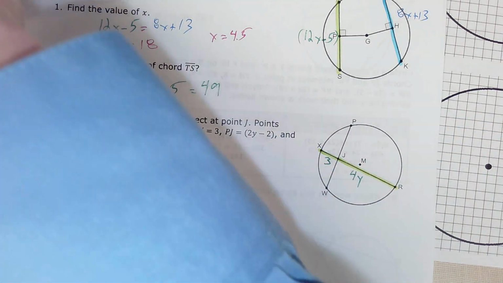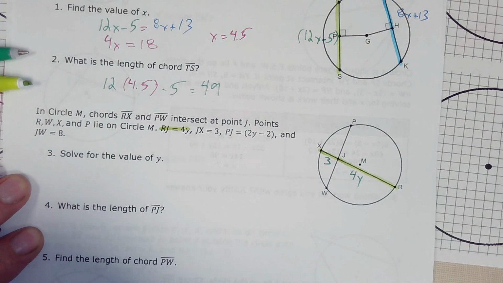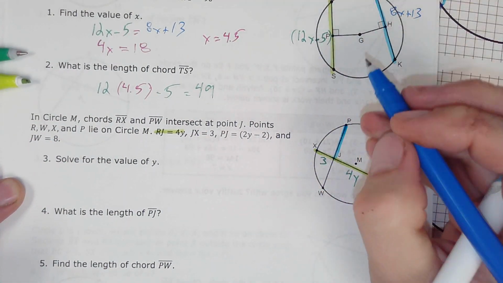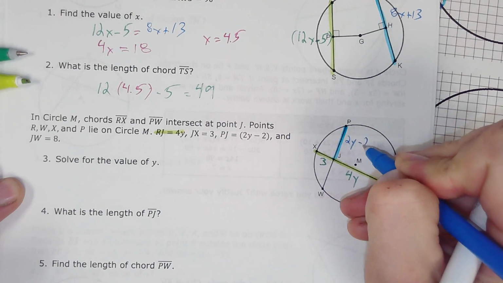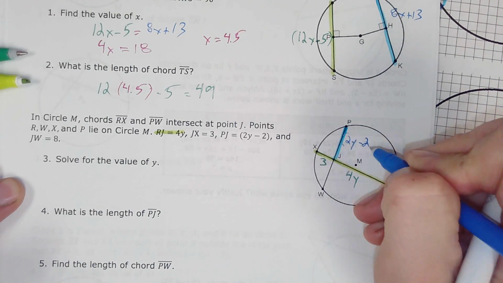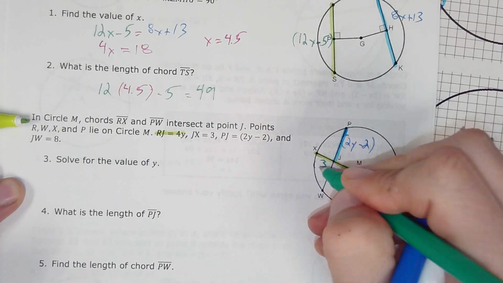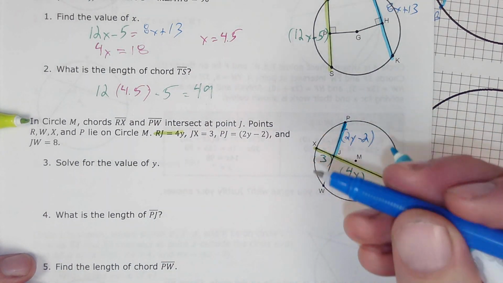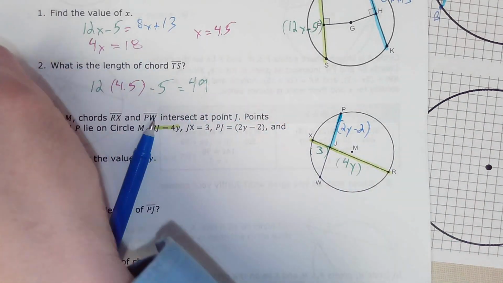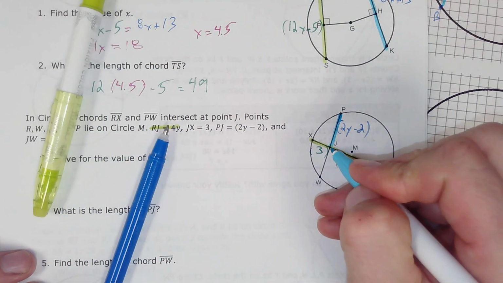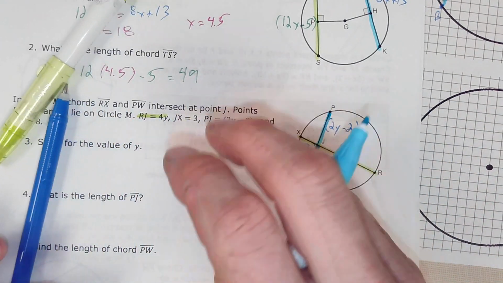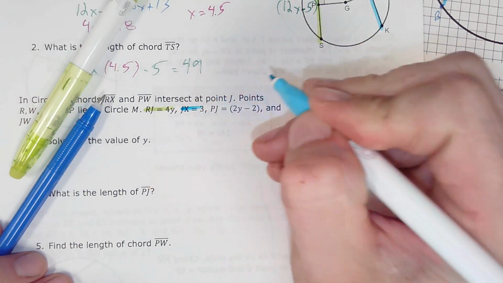And then we have PJ. PJ is 2y minus 2. And JW is 8. All right, so that is the first step in our process.